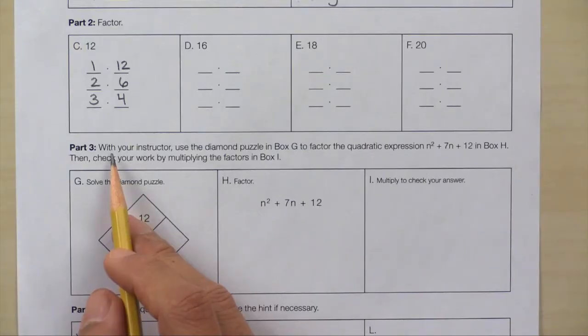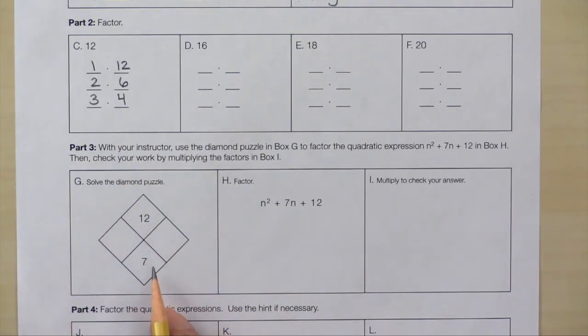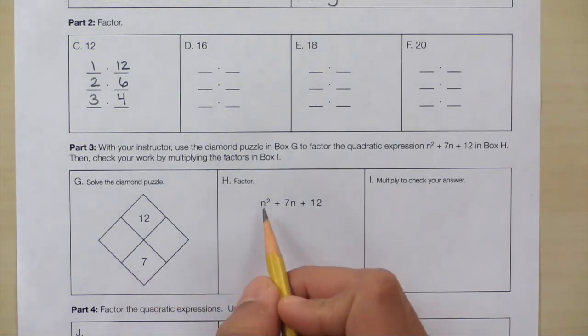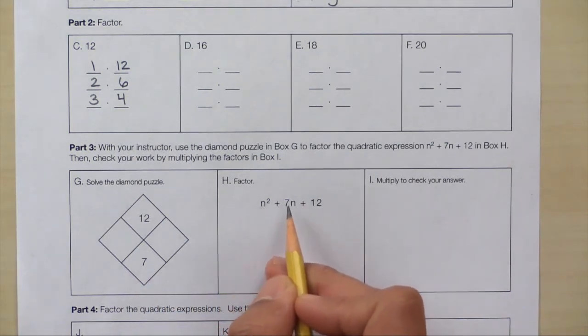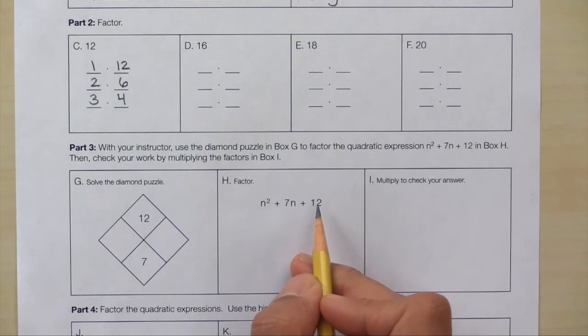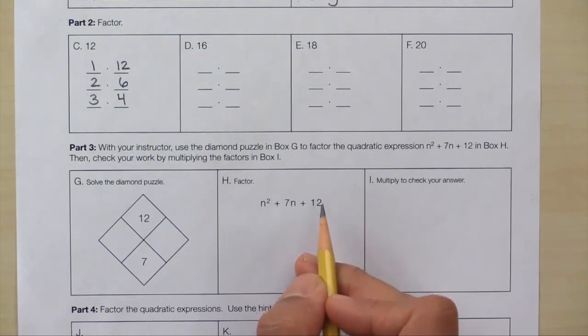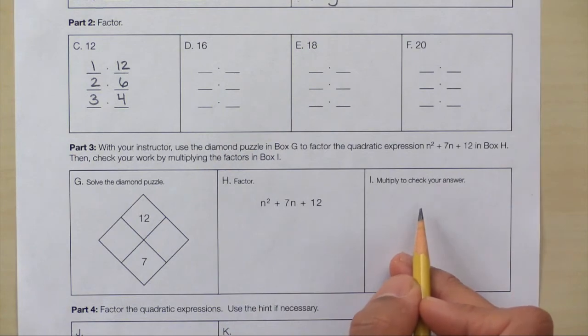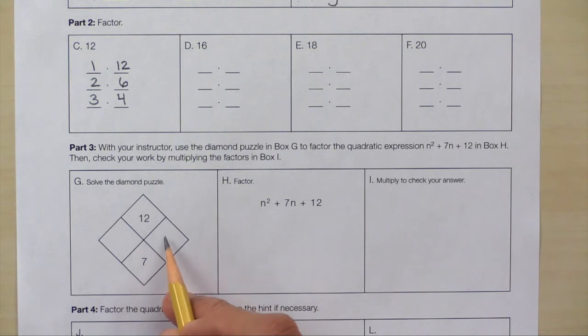Here's part 3. With your instructor, use the diamond puzzle in box G to factor the quadratic expression n squared plus 7n plus 12 in box H. Then, check your work by multiplying the factors in box I. Here's box G. Find the two numbers whose product equals 12 and whose sum equals 7.